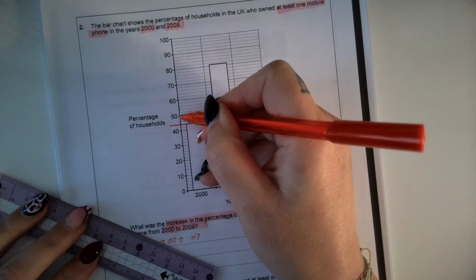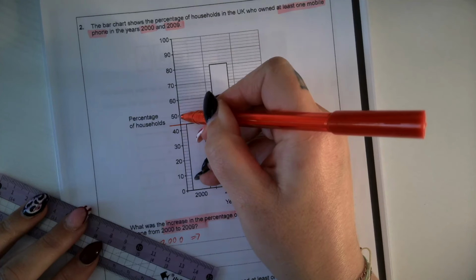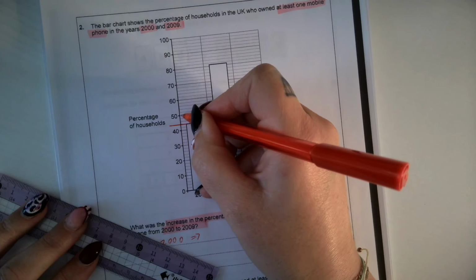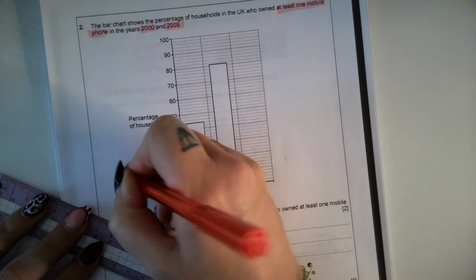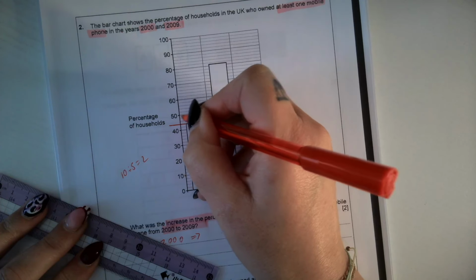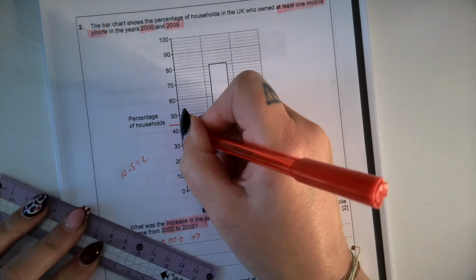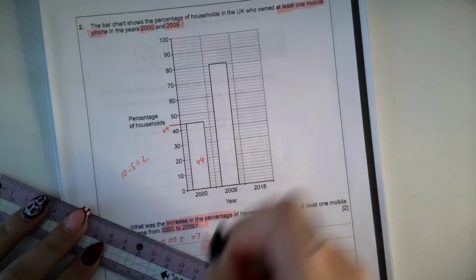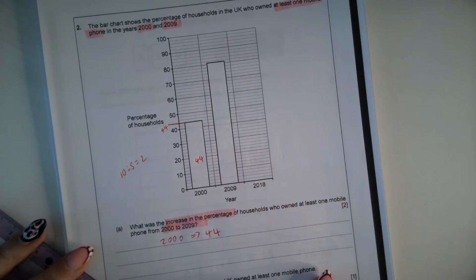So between 40 and 50 are 10. Okay, 10 households. But we've got 1, 2, 3, 4, 5 lines. 10 divided by 5 is 2. So each of those lines is worth 2. So we've got 40, 42, 44. So we've got a total of 44 households in 2000.